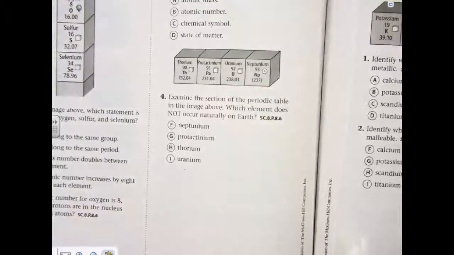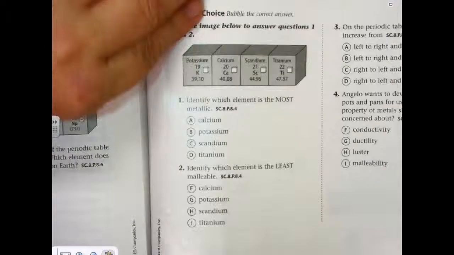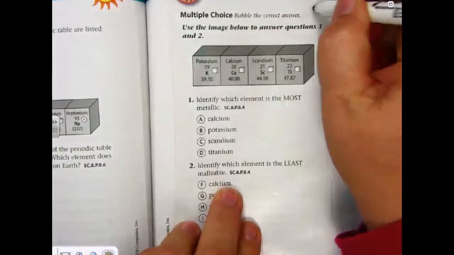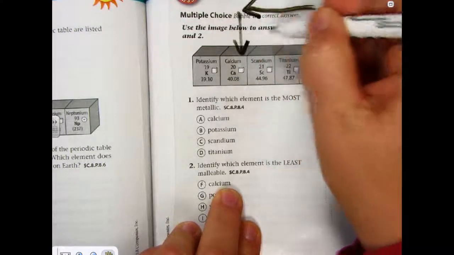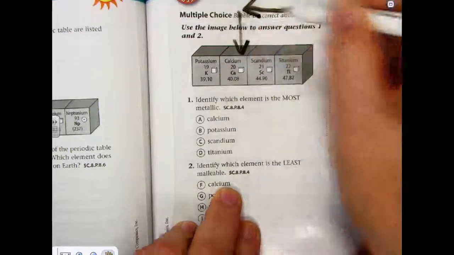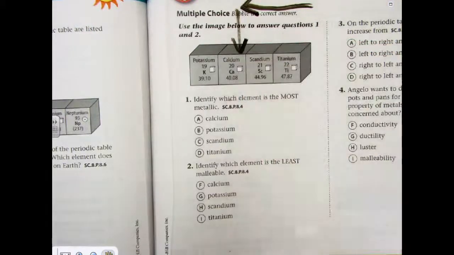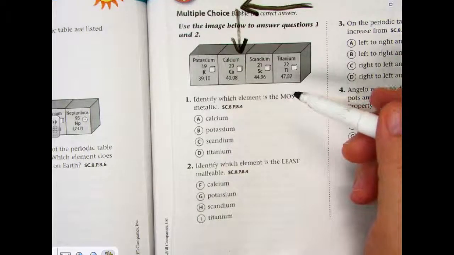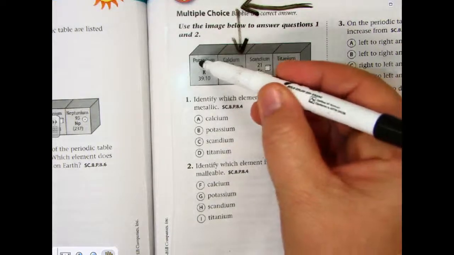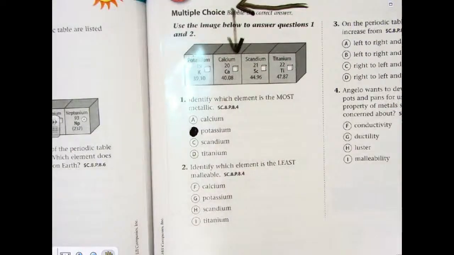Questions 1, 2, 3, and 4 on the next page, sorry. It says, identify which element is the most metallic, okay? And don't forget the trends in the periodic table: as it moves from right to left and downward, it increases in its metallic properties. So the one that would be most to the left would be the most metallic. So let's remember that. If we look here, potassium is most to the left, and that would be the correct answer on that one.